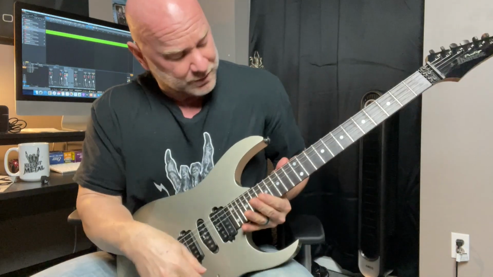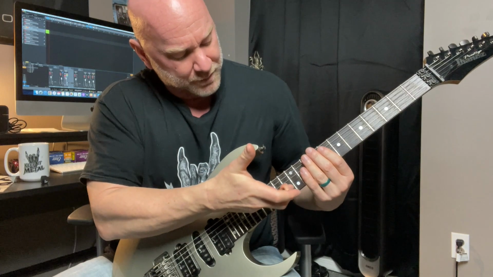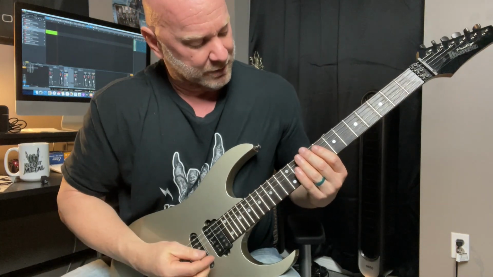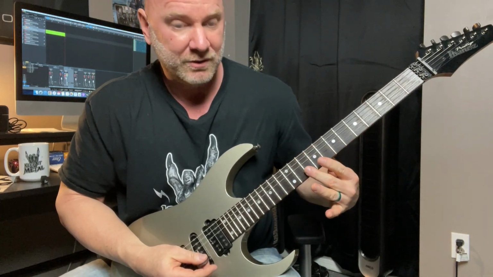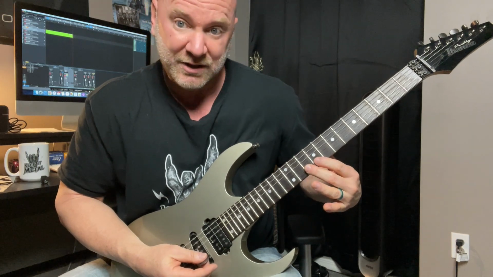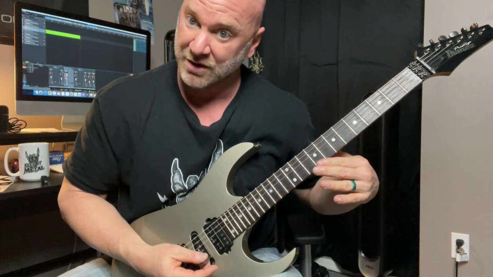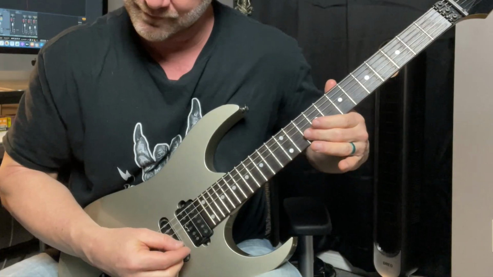So here's the melody here. Okay, we're on the B and the G strings, and we're starting on the 10th fret of the B string, going to the 9th fret, then we're going to go over to the 9th fret of the G string, just like this.